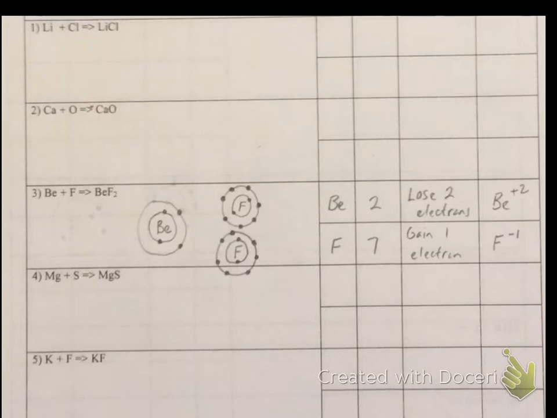So back to our diagrams. Each fluorine atom only wants one electron. Each beryllium atom wants to give up 2 electrons. So the only way everyone can be happy is for beryllium to give up 1 electron to each of 2 different fluorine atoms. And therefore our ratio for the compound then is 1 beryllium atom for every 2 fluorine atoms.